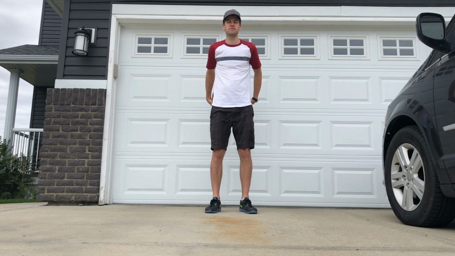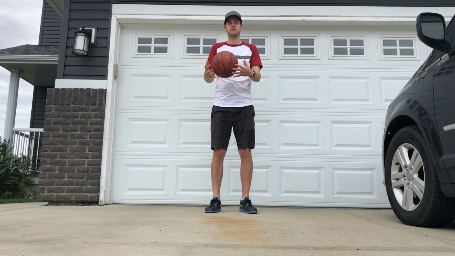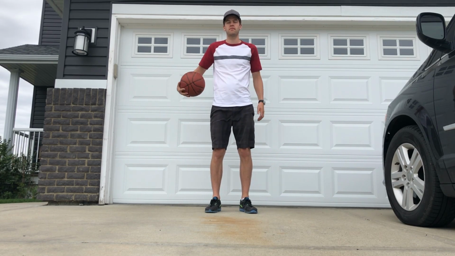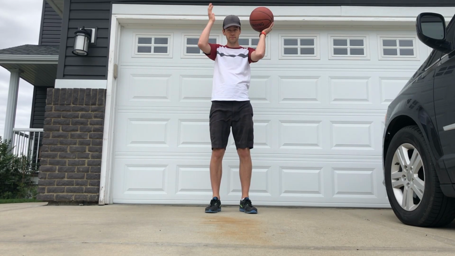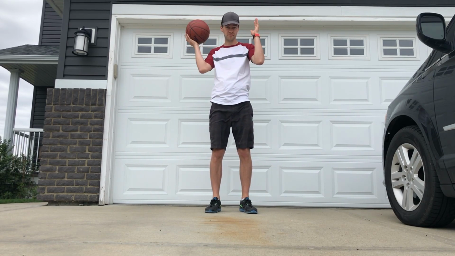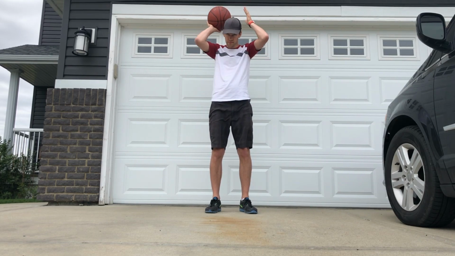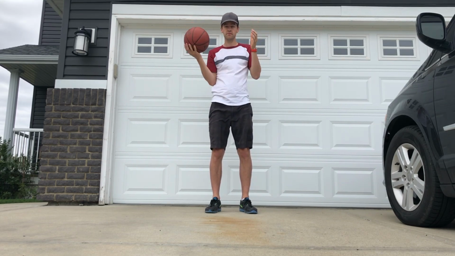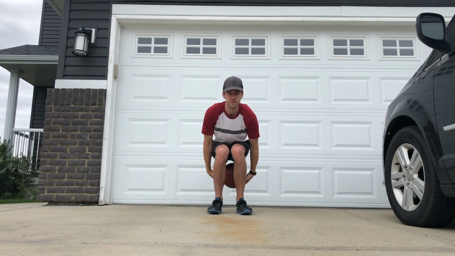Alright, so what you're going to see here is me starting with some general ball handling. Just going around the waist, I'll be going around the knees, and I'll be going around the head. When you're doing this, always make sure to switch directions and go both ways. You'll see me do that sometimes in the video, sometimes I won't, but it's important that you do both directions.